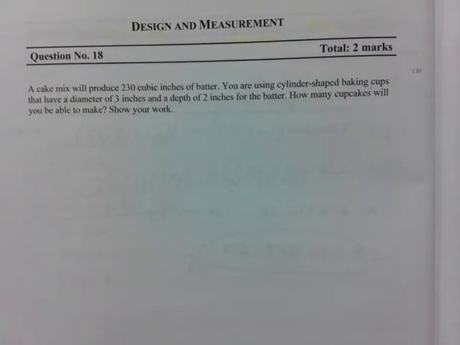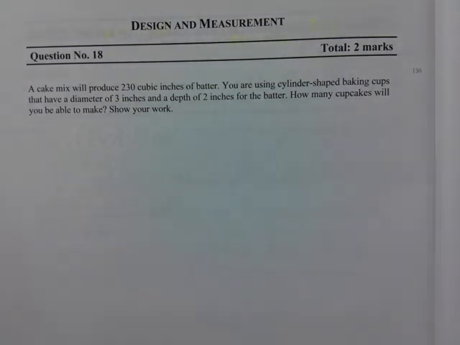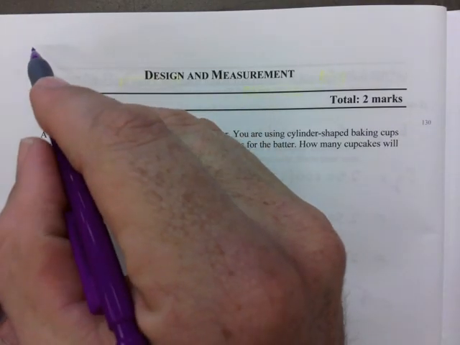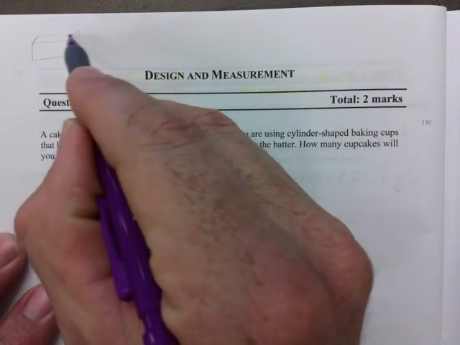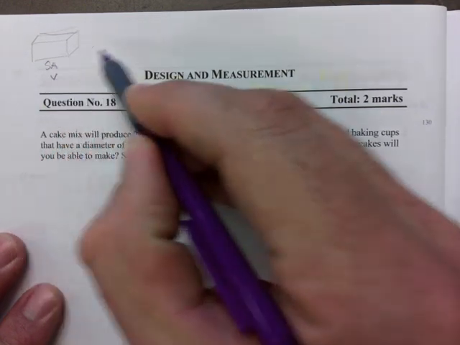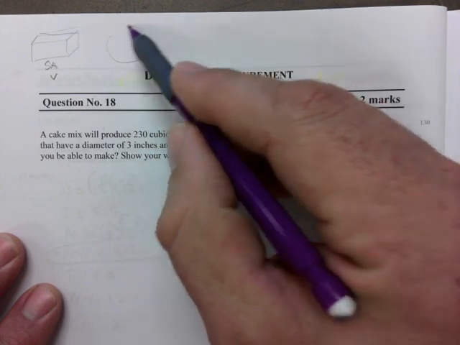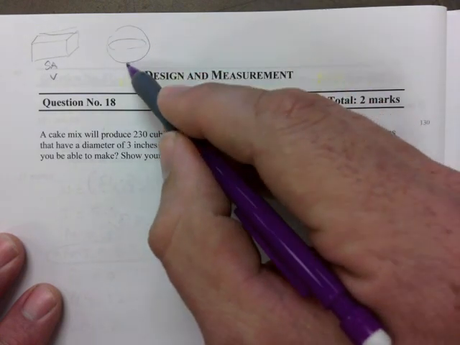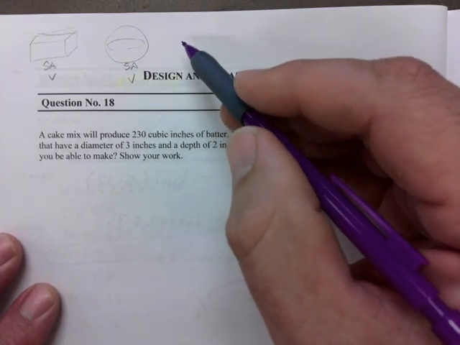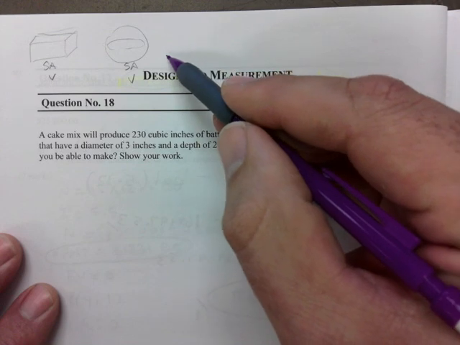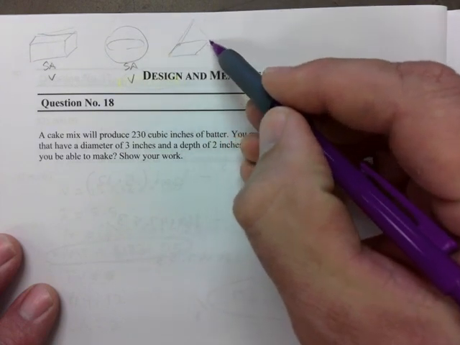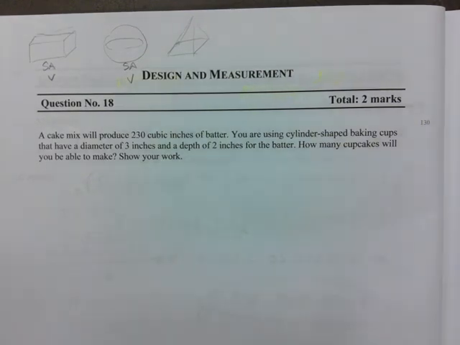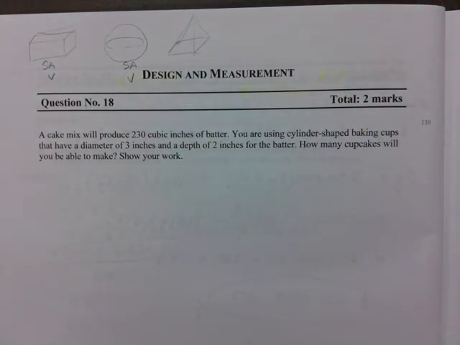For design and measurement, I'll say this. You will need to be familiar with common shapes, right? So you've got to be comfortable with your prisms, rectangular prism. So know your surface area and volume, as well as spheres, right? Know your surface area and volume for that. Triangular prisms, sometimes a square-based pyramid. So all of those are in the game for this unit.